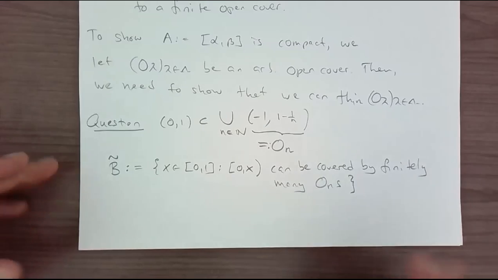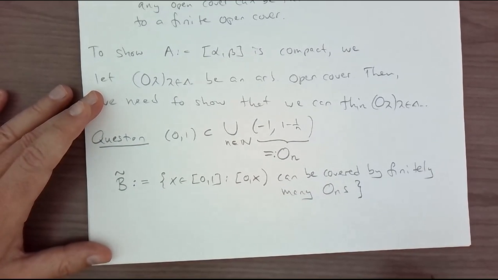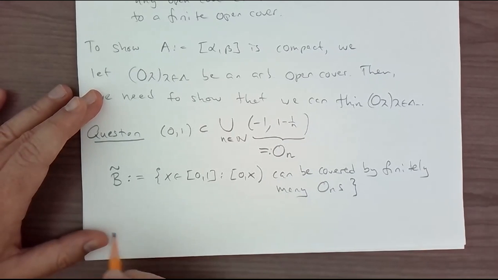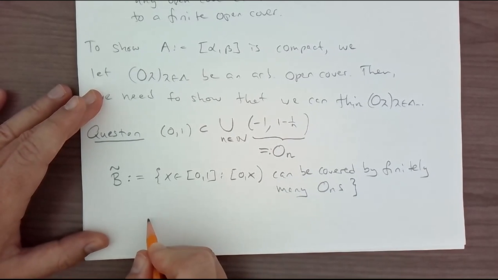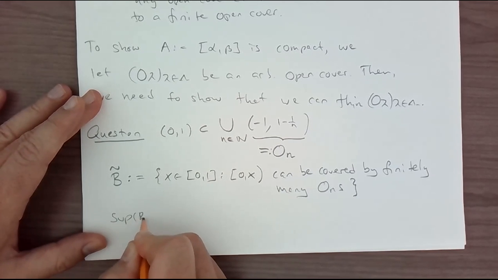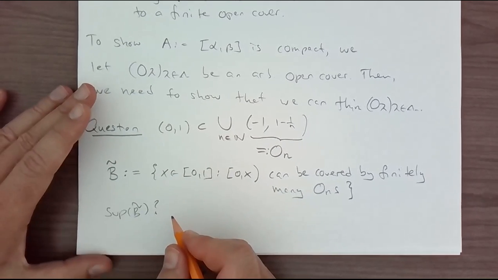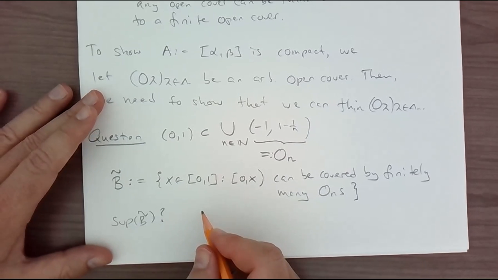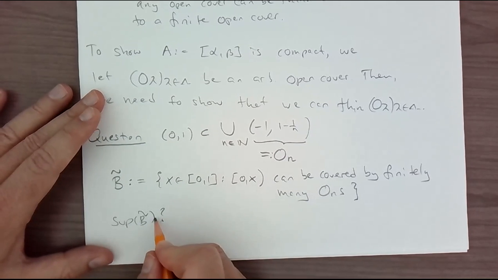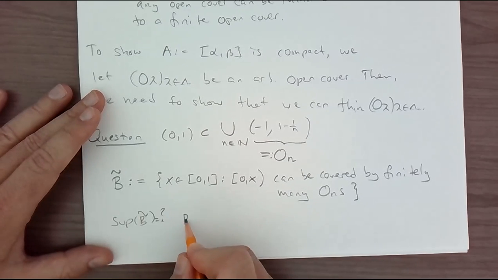Then I could ask, what is B tilde equal to? Can I write this as an interval? What is the supremum of B tilde? And one could also ask, what is B tilde?